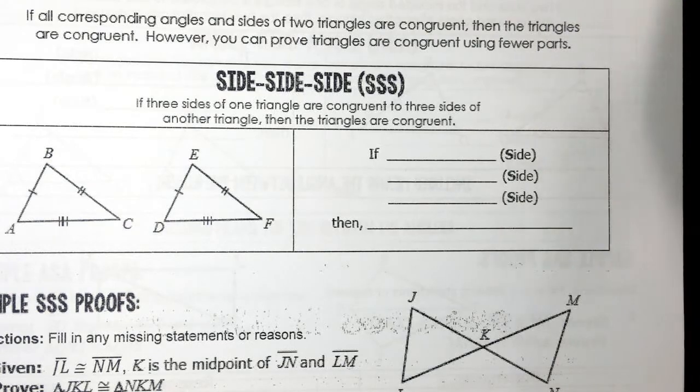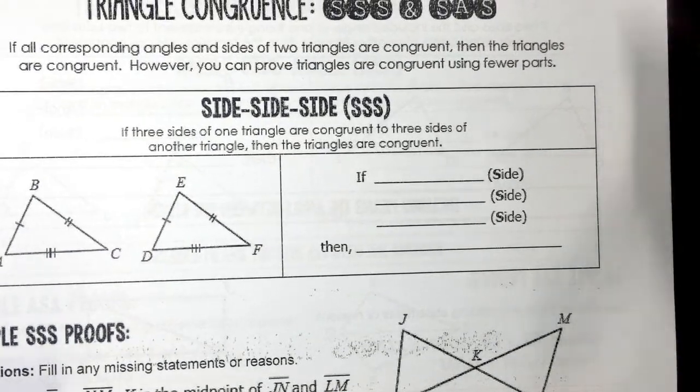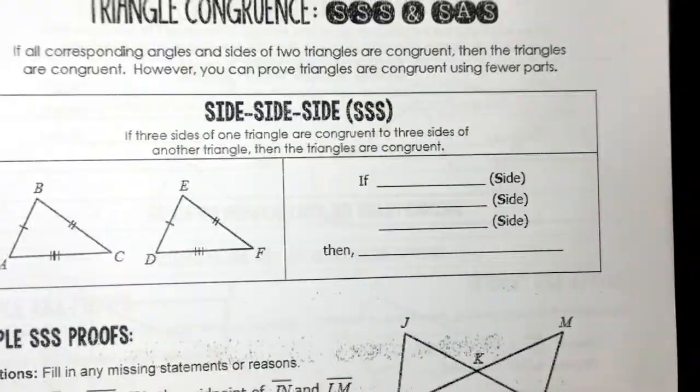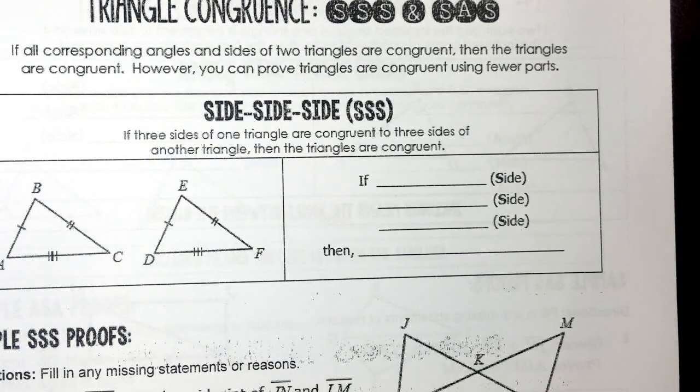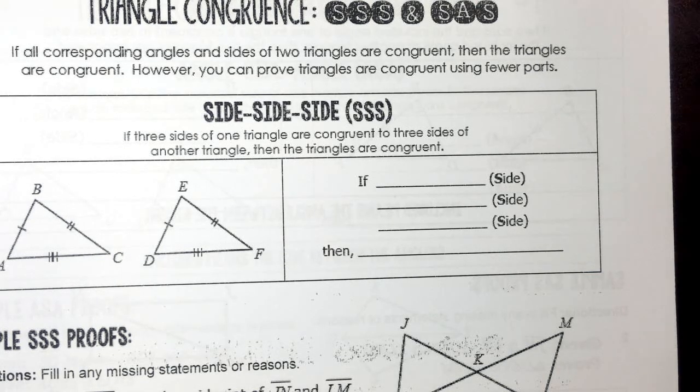Alright. So starting out, side proofs. It says if all corresponding angles and sides of two triangles are congruent, then the triangles are congruent. However, you can prove triangles are congruent using fewer parts. The first one is using side. We talked about that on Friday. If three sides of one triangle are congruent to three sides of another triangle, then the triangles are congruent.